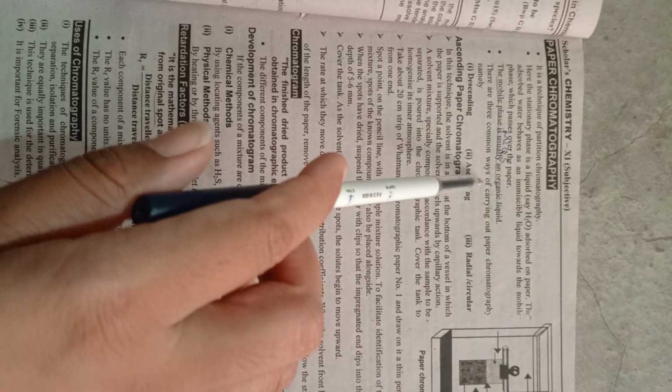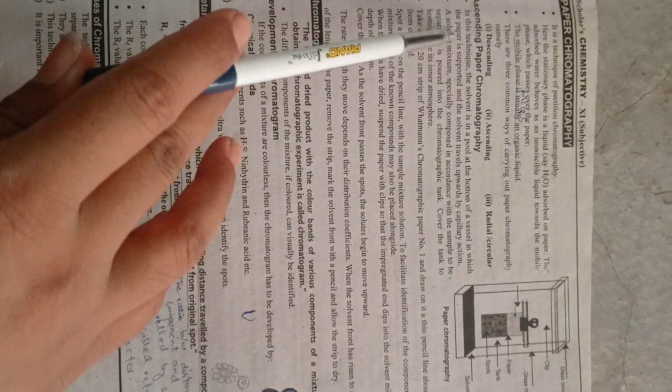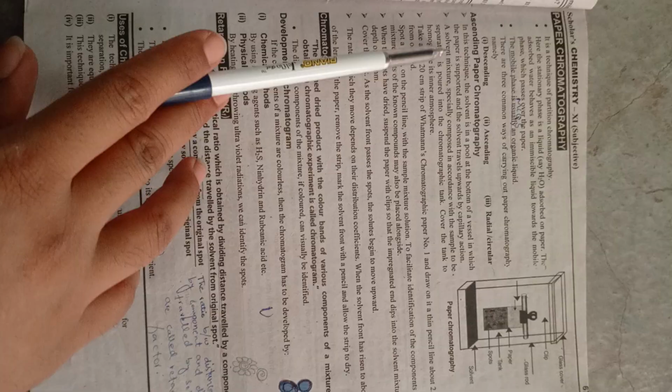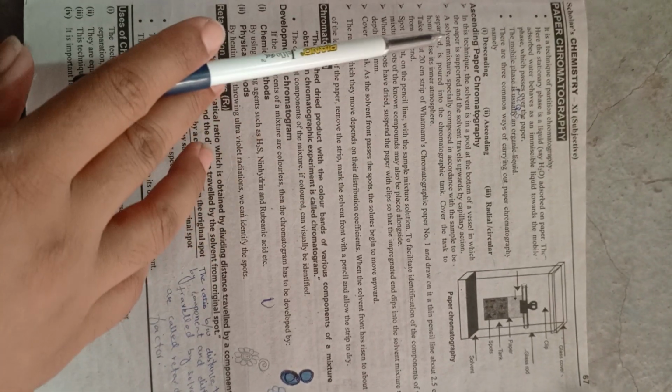There are three main ways of carrying out paper chromatography, namely descending, ascending, radial and circular. Ascending paper chromatography है. In this technique, the solvent is a pool at the bottom of a vessel in which the paper is supported and the solvent travels upward by capillary action.